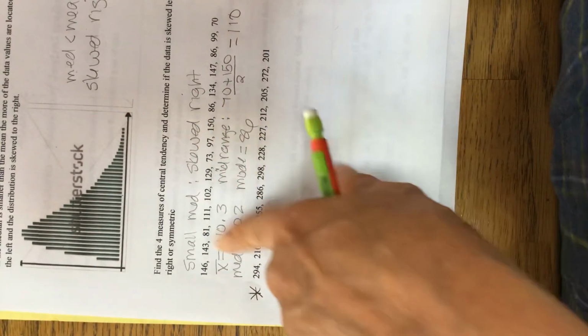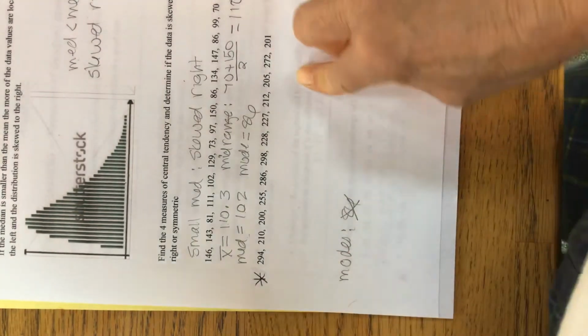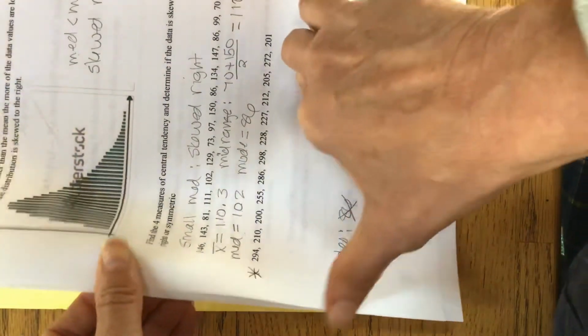So here, just put these values in your calculator and see if you can find these: mean, median, mode, mid-range. For this one, and also number 2 here. And then I'll share those with you tomorrow, and hopefully tomorrow's video will be a little shorter.